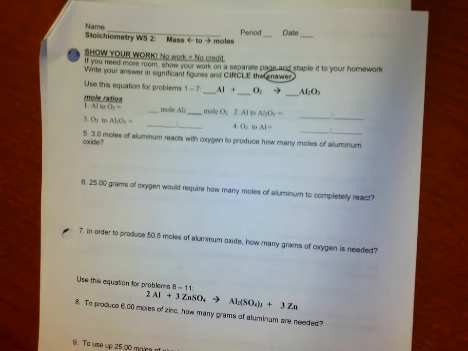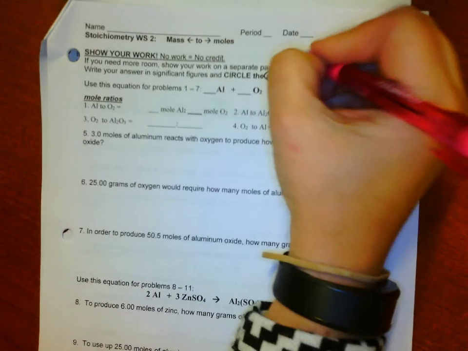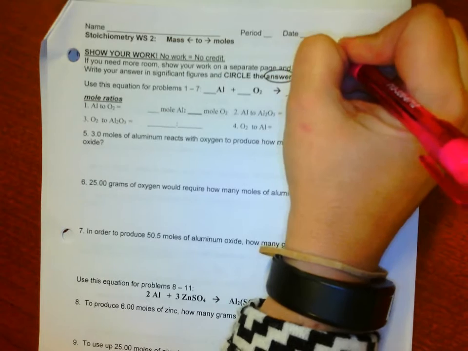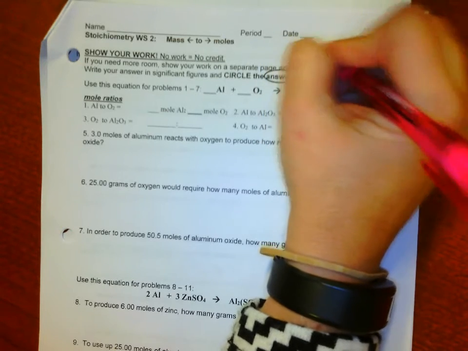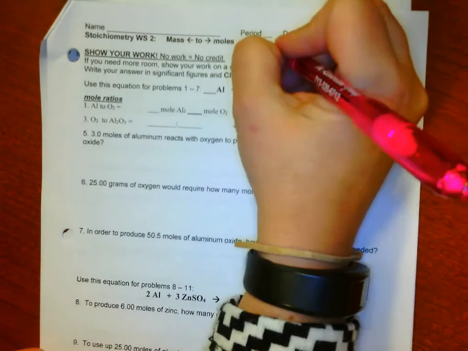All right, this is day 2 of stoichiometry. I'm glad you survived day 1 and you are still here and actively ready to do homework page 2. Again, tonight's homework is page 3 through 4. We're trying to stick to one page front and back. So tonight's homework is to complete page 3 and 4.